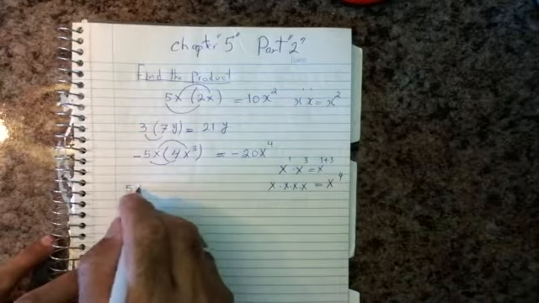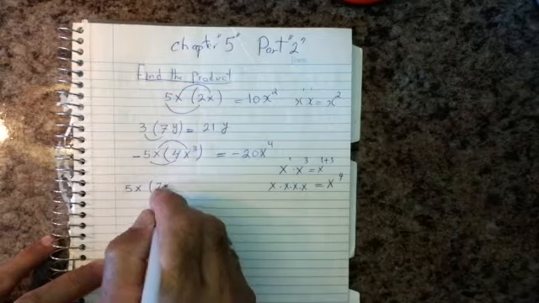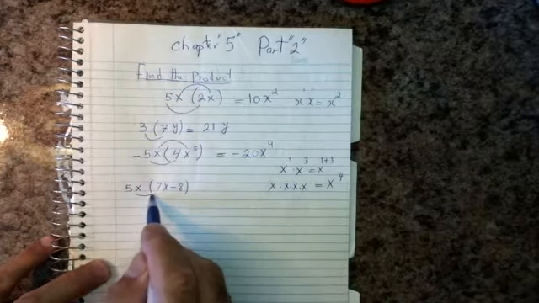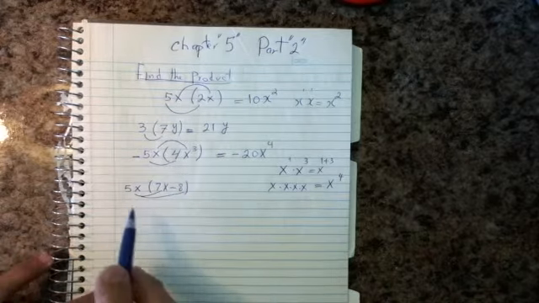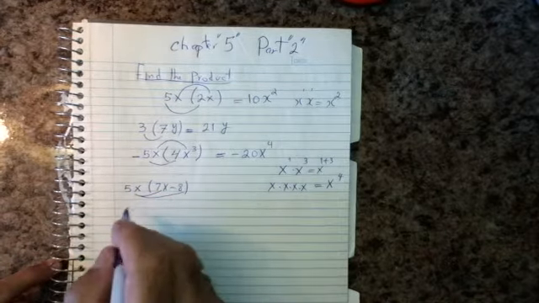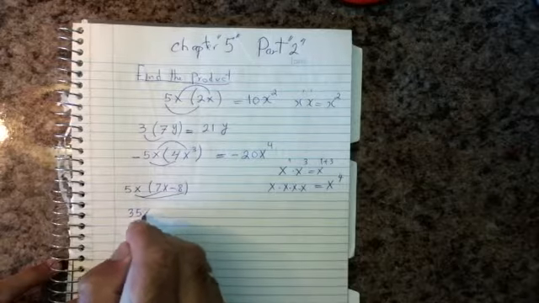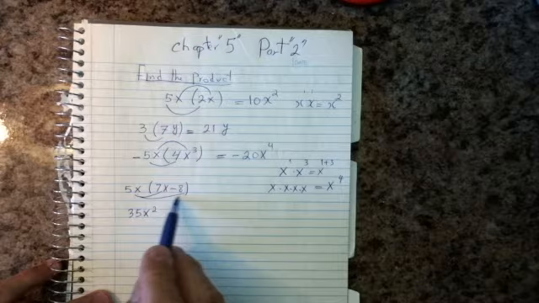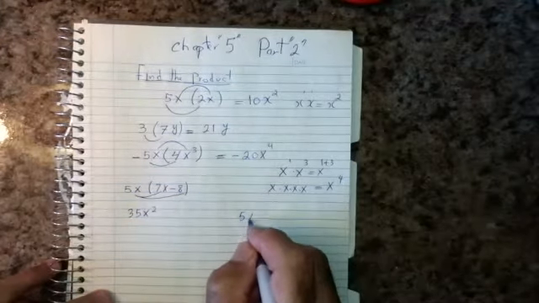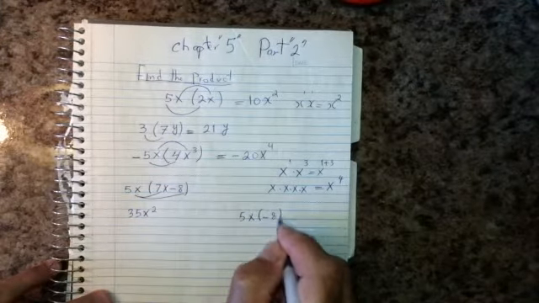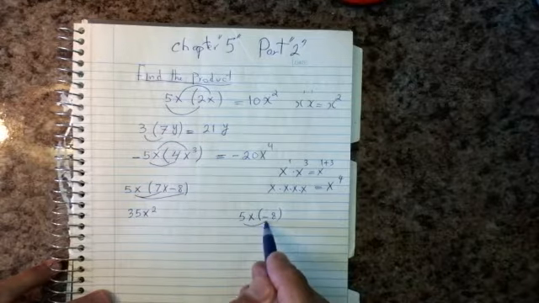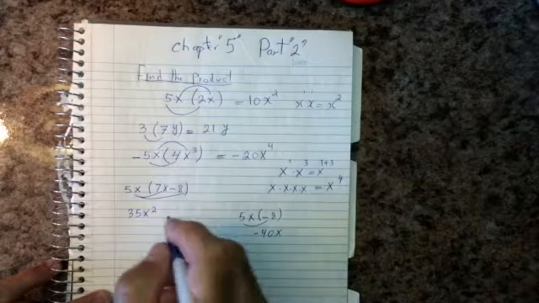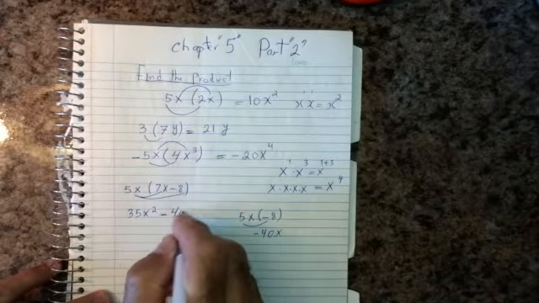I want to multiply 5x by 7x minus 8. So I distribute 5x into this parenthesis. 5x times 7x first, which is 35x to the power of 2. Now I bring the 5x and multiply by negative 8. I do it here so you can see it. Just numbers multiply, right? 5 times negative 8 is negative 40x. So this would be minus 40x.